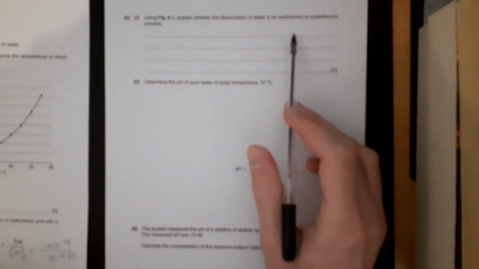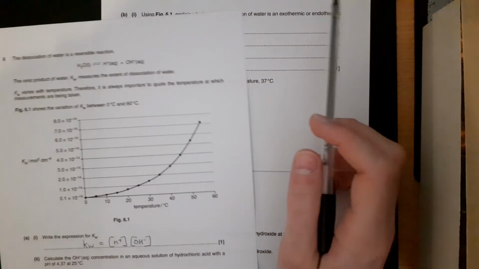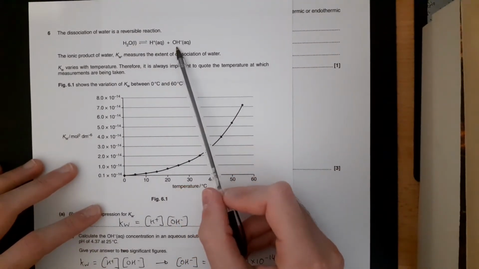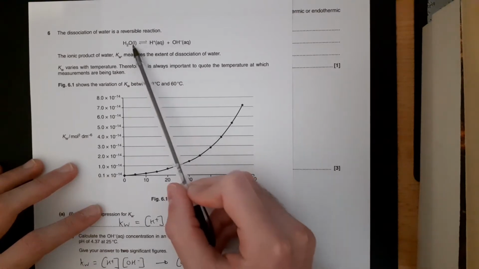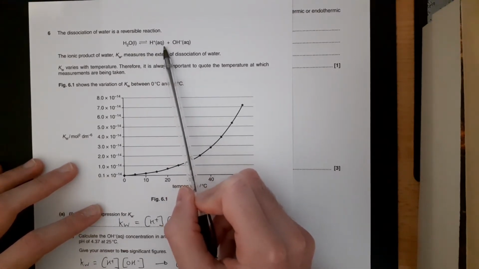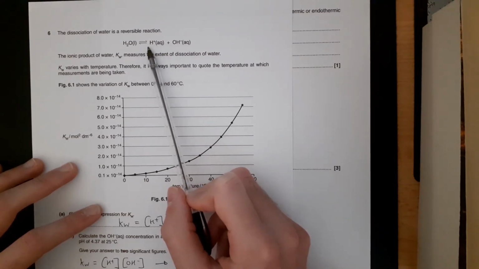Well, if we go back here, here's our equation for the dissociation of water. If water's dissociating, you're breaking the bond, aren't you? So you are breaking a bond, so it's going to be an endothermic process. Every time you break a bond, you have to put energy in, so it's endothermic.